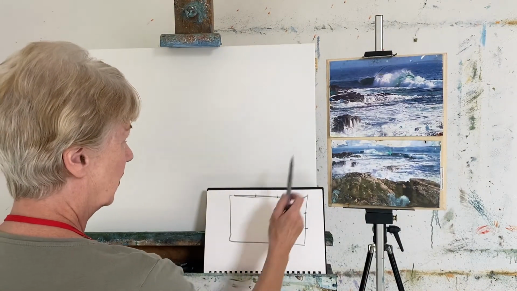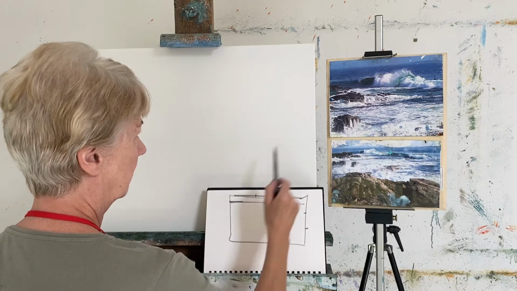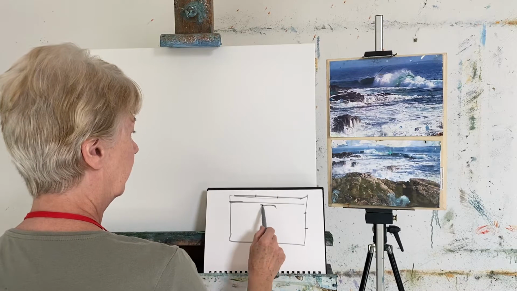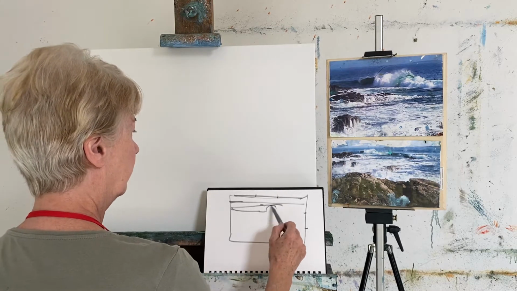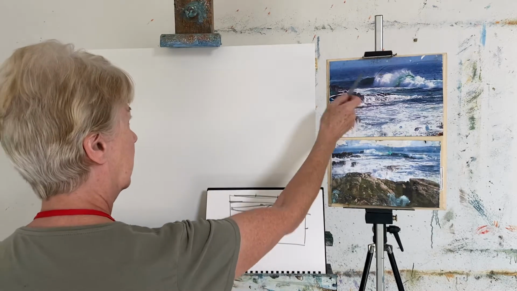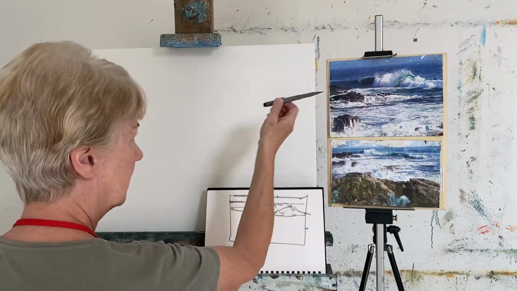So on my sketchbook, I go for the big shapes. The first one I've got is my horizon, which is quite high, and then the wave coming in here. Then there's a rock coming out from the side to meet it.